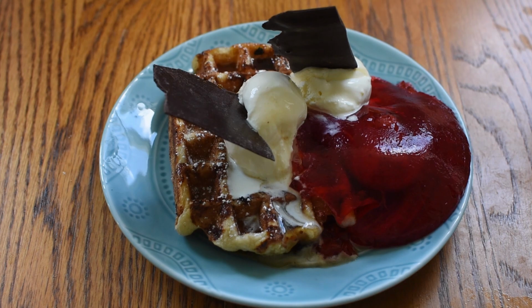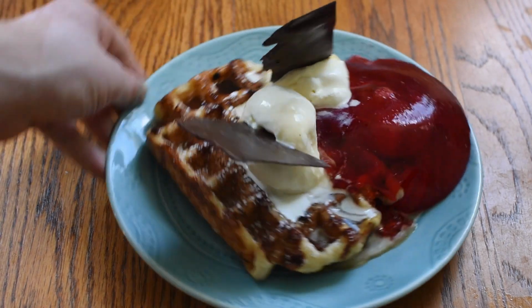Tempering chocolate isn't something that just professionals do. It's something that you can do in your own kitchen too. Let's say you have a chocolate bar lying around that you want to turn into edible art, like a chocolate shard to go on a dessert. Let's do a quick review of this entire tempering process from start to finish, this time focusing on how to do it in your kitchen.